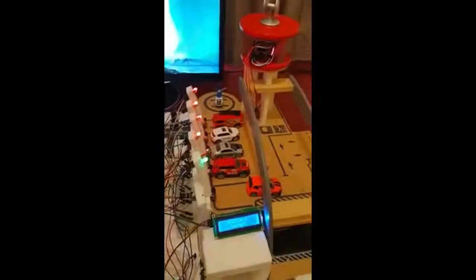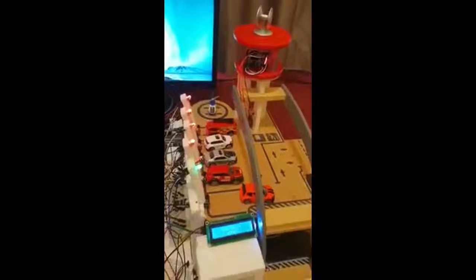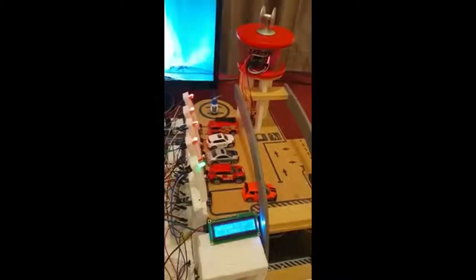So as you can see now, the LCD screen is showing no space and full. That means there are no spaces inside the car park, and the 7-segment display is showing 0. If I take one car out of the car park, now the LCD screen is showing 1 space available, and the 7-segment display is showing 1 to show that on this floor there is 1 car space available.